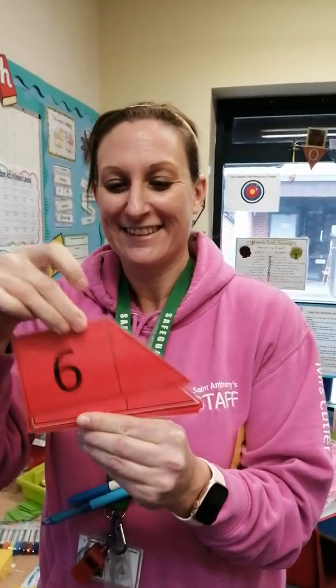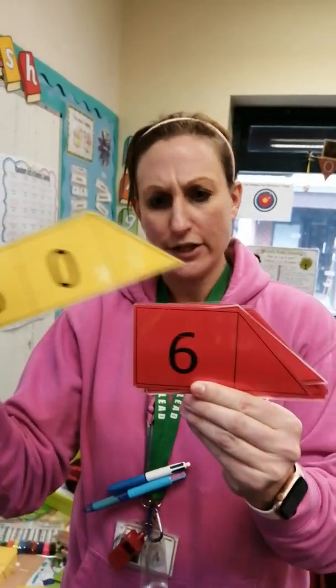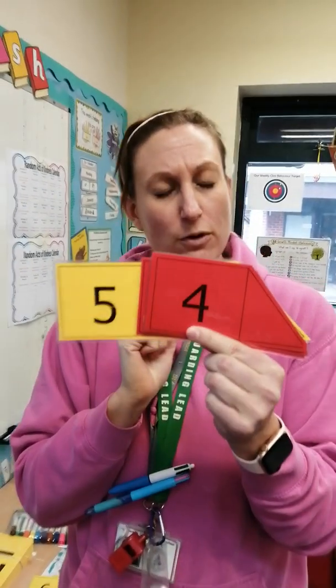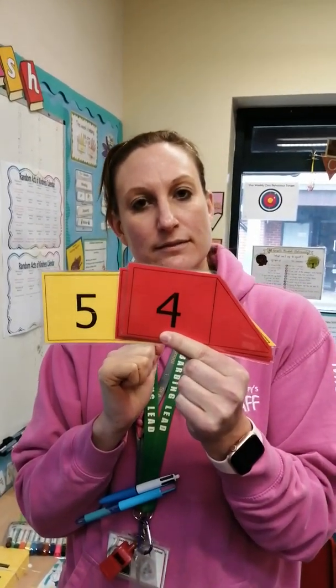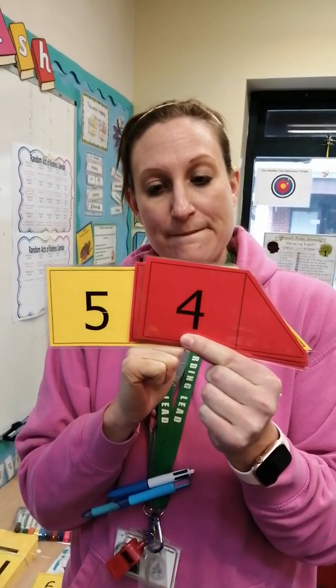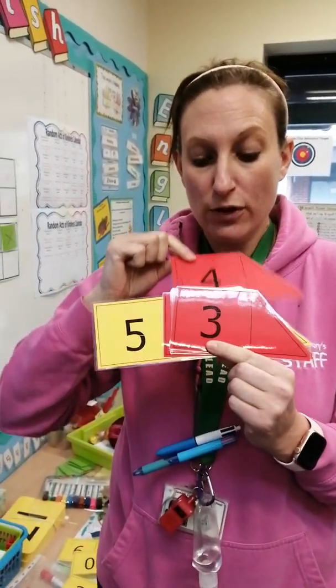Let's try that again. 6, 5, 4. Now let me slide the 50 back in so you can see what's changing. 56, 55, 54. What's the next number in that pattern? Pause the video now and have a go. Well done. Some of you have noticed that we're counting backwards in ones, aren't we? So the next number will be 6, 5, 4, 3.